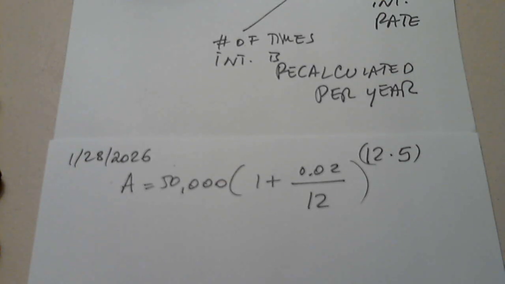I'm going to share my screen so I can show you how to enter this in the graphing calculator. One second. Here it is. Good. So we have 50,000 and parentheses 1 plus 0.02 divided by 12.